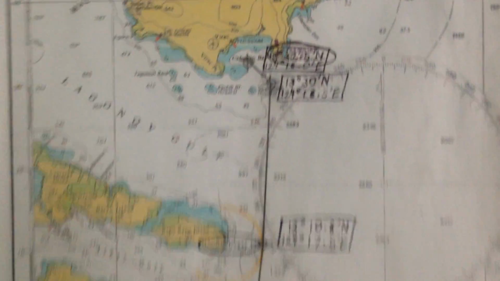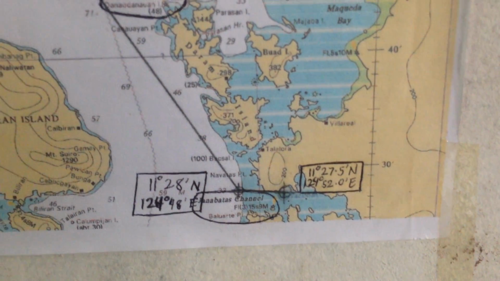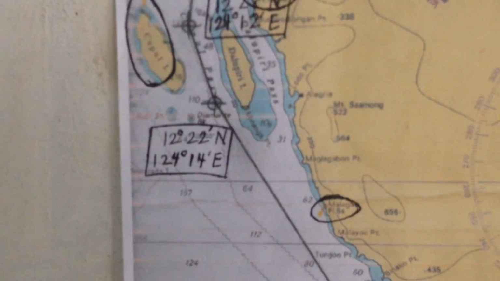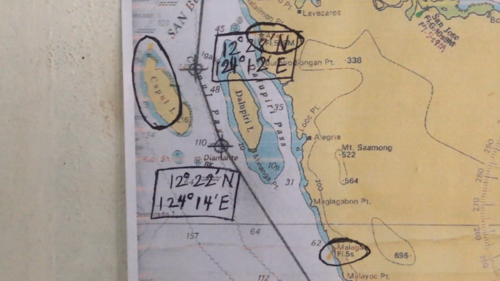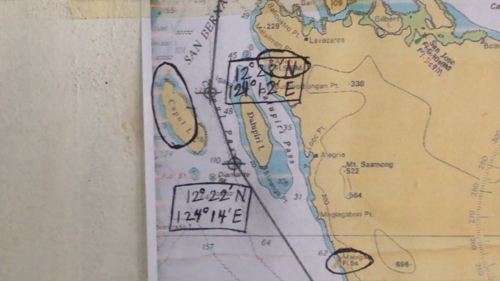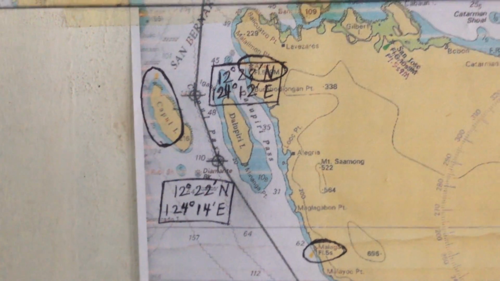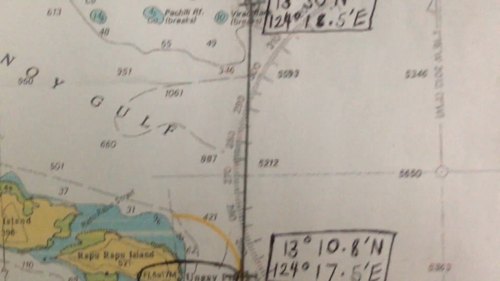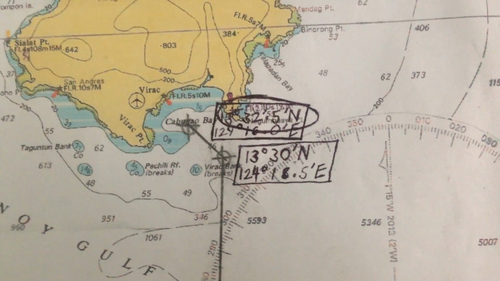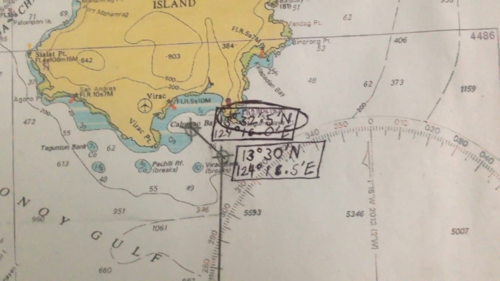Along the way of our passage, I observed the obstruction here, Diamante Rock. I was also given all the latitude and longitude, and Virac Bank.